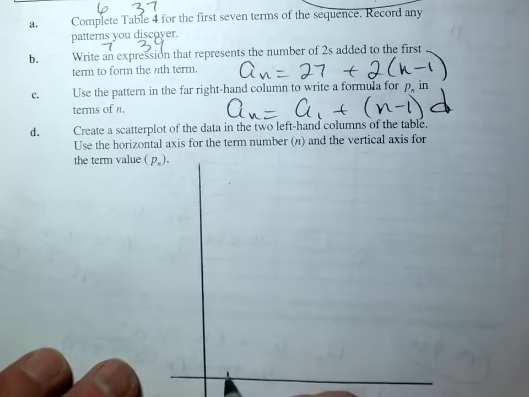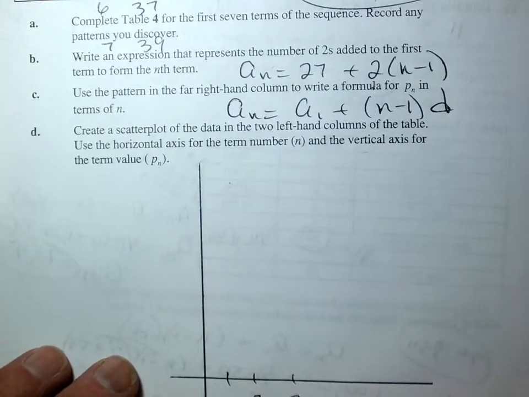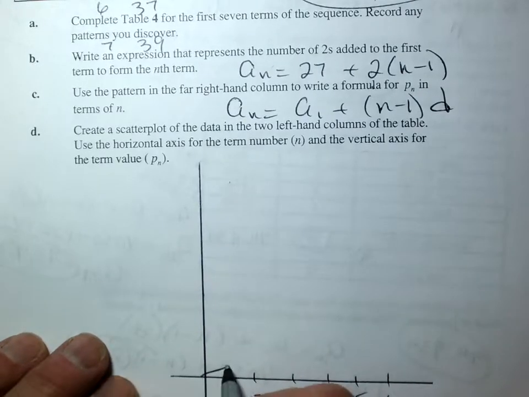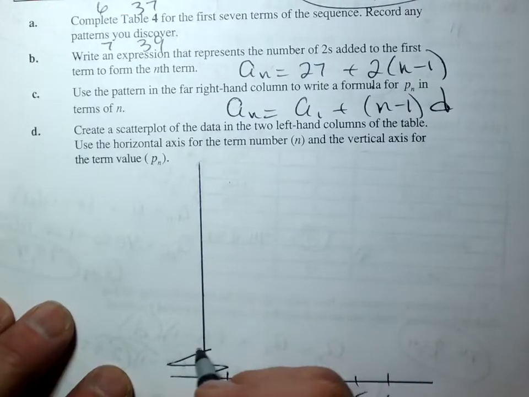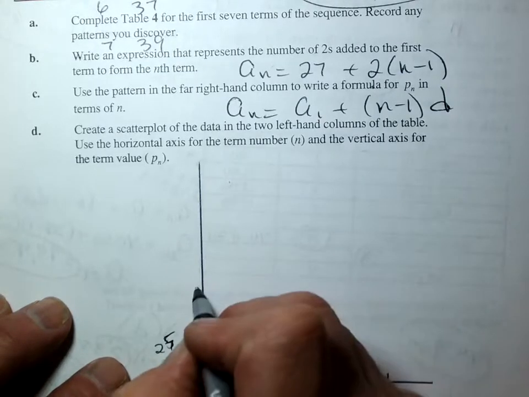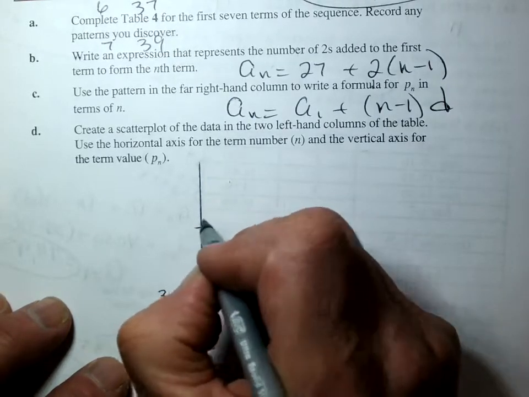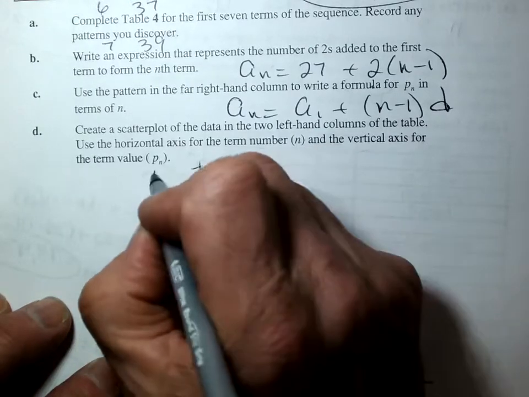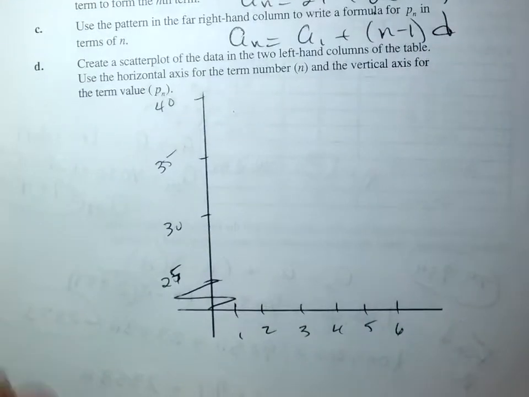So, first term, second term, third term, fourth term, fifth term, sixth term. I like to do my squiggle because we're really going to start with about 25. Let's do 30. Let's do 35. And we'll do 40, right? I like my little squiggle, squish it down, from 0 to 25 squished out of there. And if Zoe's right, we should have a nice straight line.